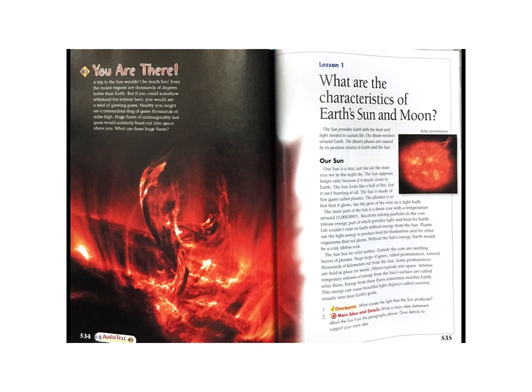The sun appears larger only because it is much closer to Earth. The sun looks like a ball of fire, but it isn't burning at all. The sun is made of hot gases called plasma. The plasma is so hot that it glows, like the glow of the wire in a light bulb. The inner part of the sun is a dense core with a temperature around 15 million degrees Celsius.